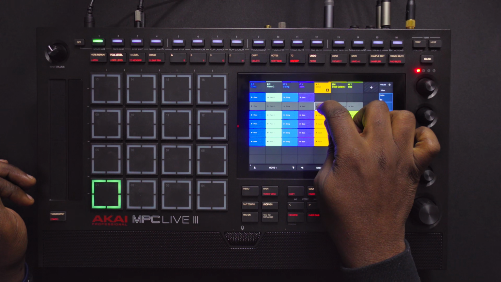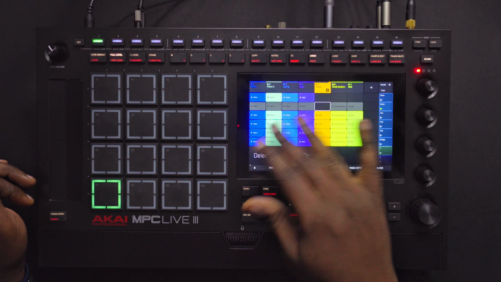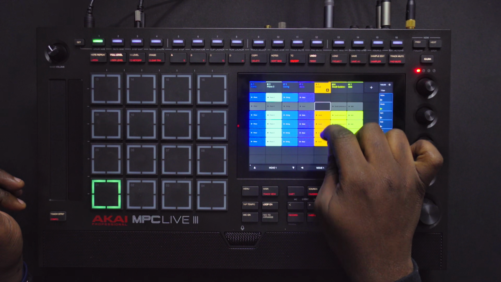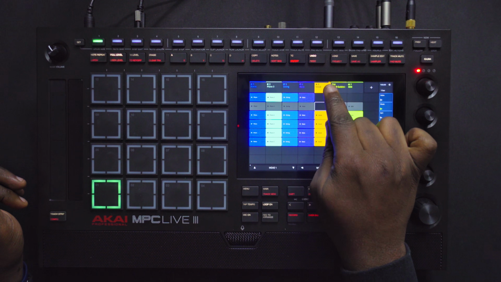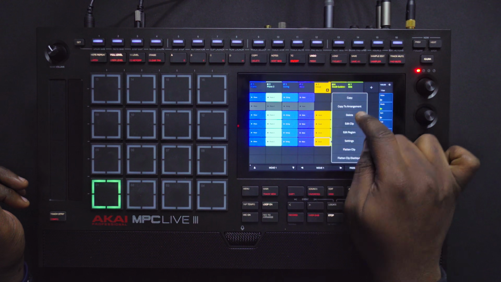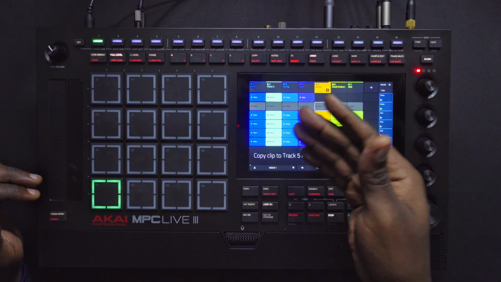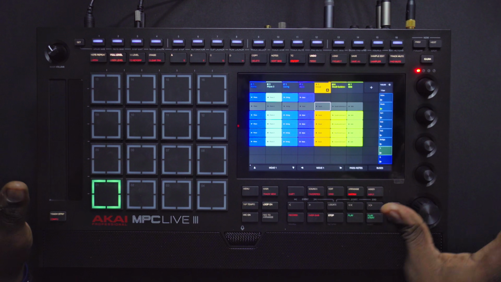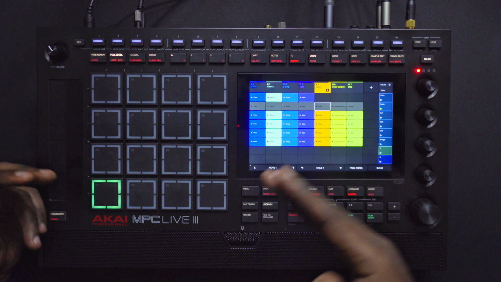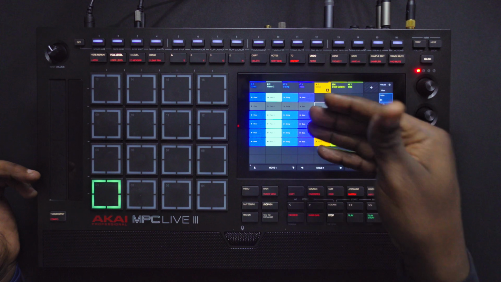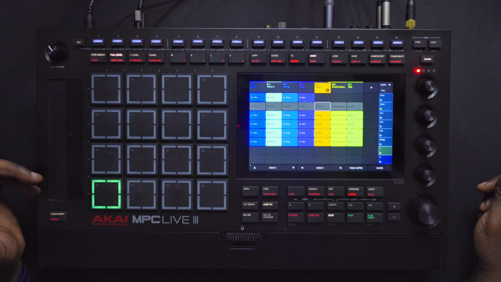Say you did too many moves, and when you hit undo, it undoes everything. All you have to do is copy it from one of these. It's already here. Just copy it. So we'll hold that, copy right there, paste. So you can either hit undo, but if you did too many things and undo is going to undo other things that you already did, just copy it from somewhere else and bring it where you want to bring it.